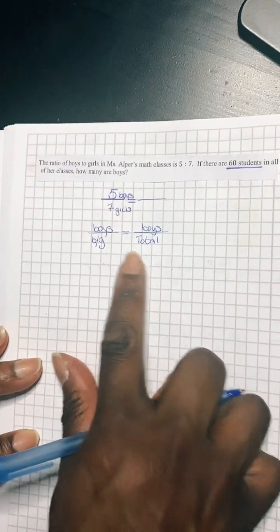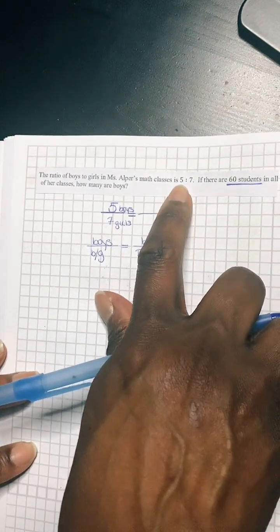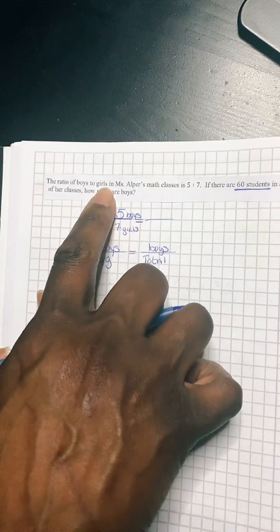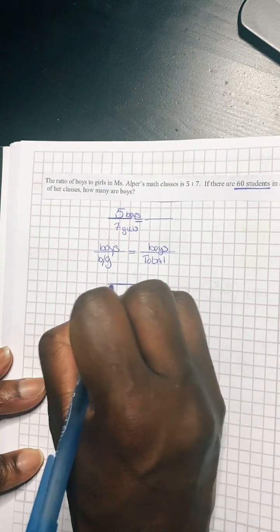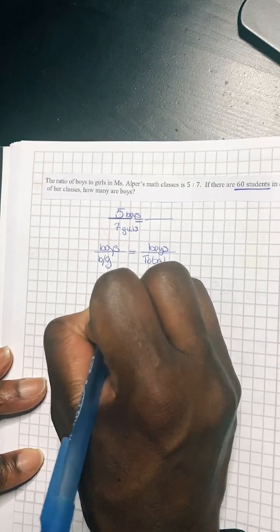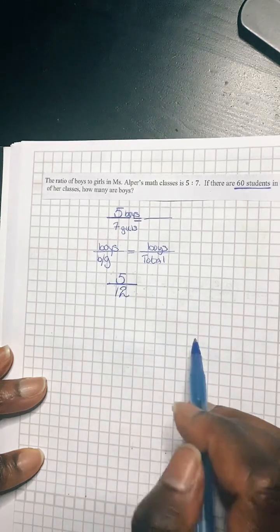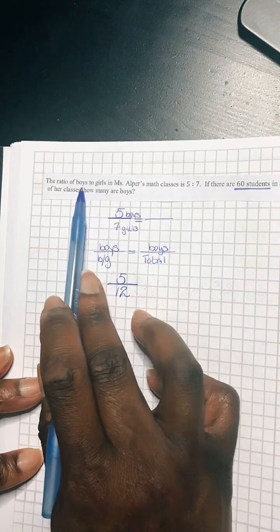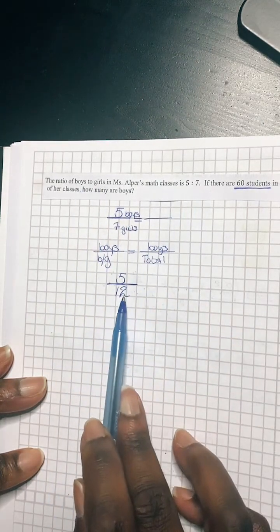So something that looks like this. If we know the 5 to 7 is representing boys to girls, that means our ratio really should be 5 out of the 12, because the 12 is both boys and girls. 5 plus 7, that's where this 12 came from.